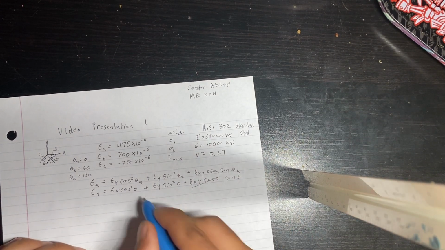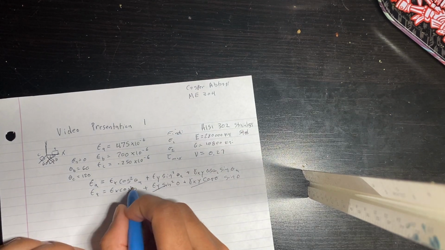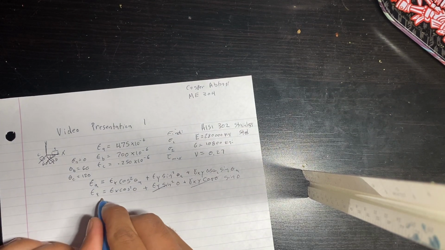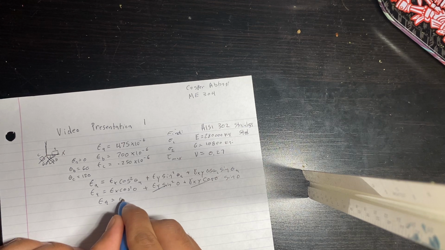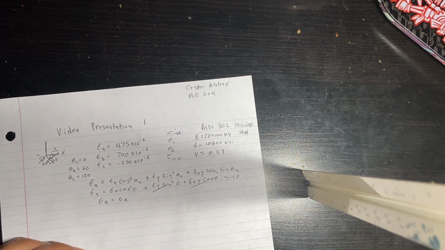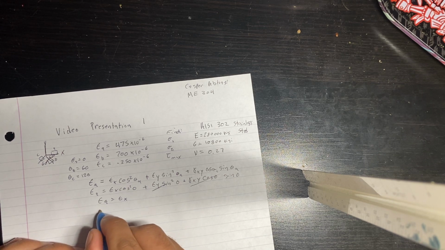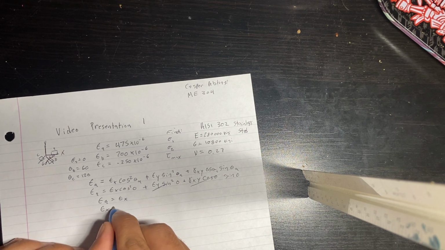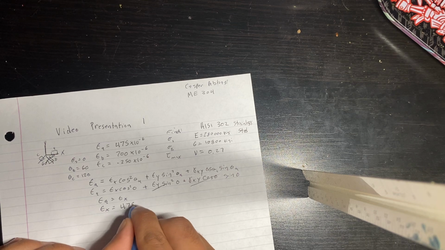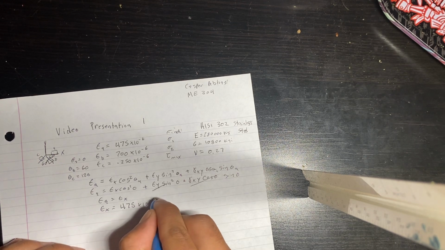These are going to go away, and this is going to be 1. So that gives us epsilon A equals epsilon x. So we know that epsilon x is 475 times 10 to the negative 6.